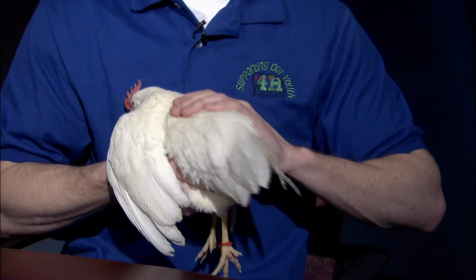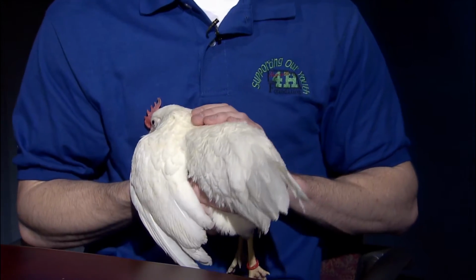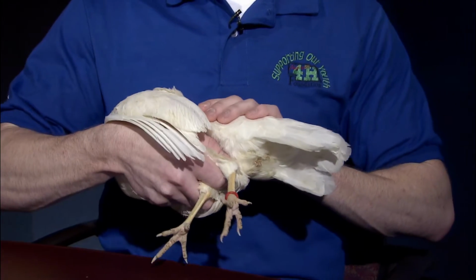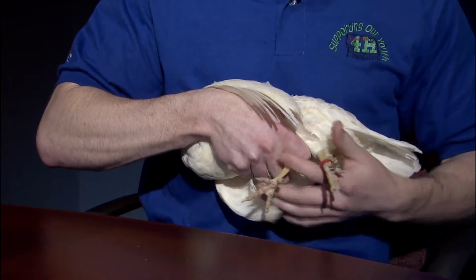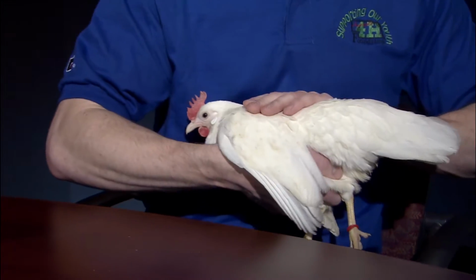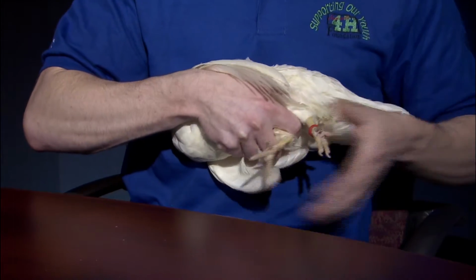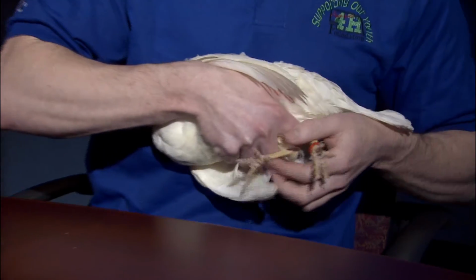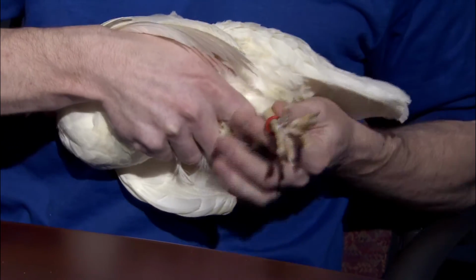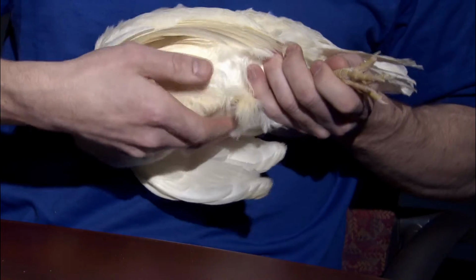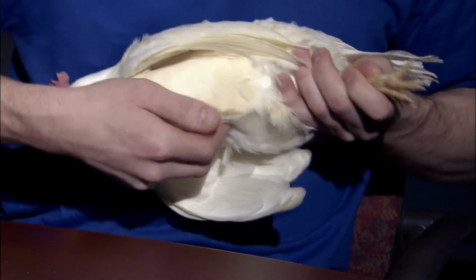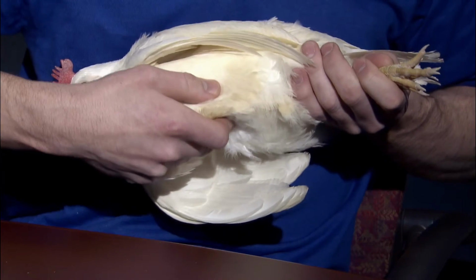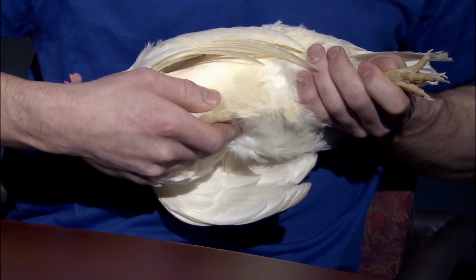Now we'd like to move to the breast. In order to do the breast, what we need to do, for a Bantam breed, is turn the bird over, put her back against your chest, use your free hand to grab the legs, pull those out of the way, and then use your other hand to act as a guide in talking about the breast and the components of the breast.